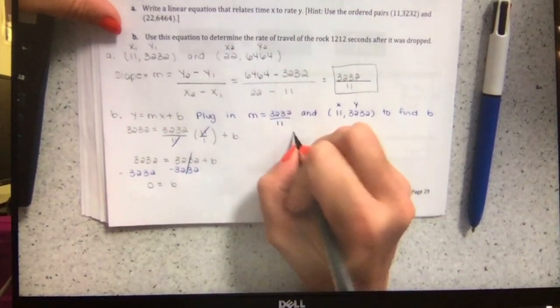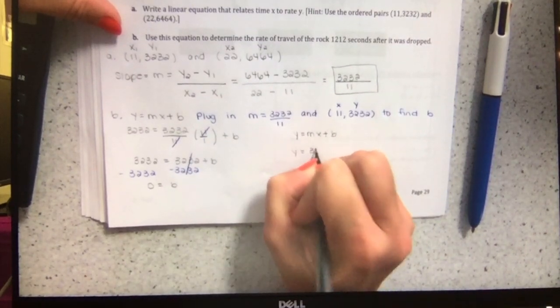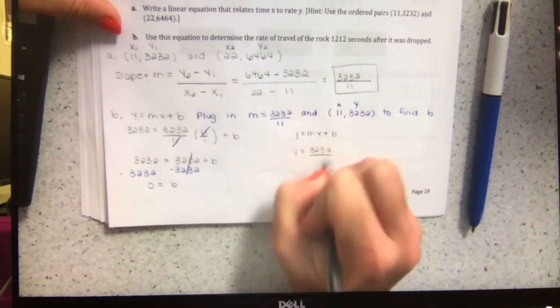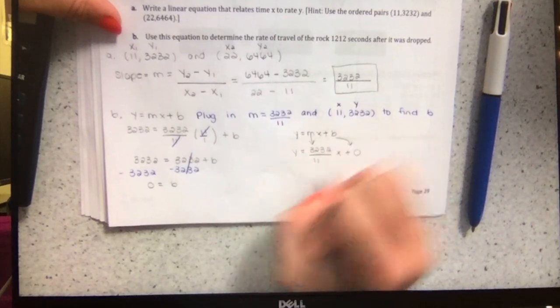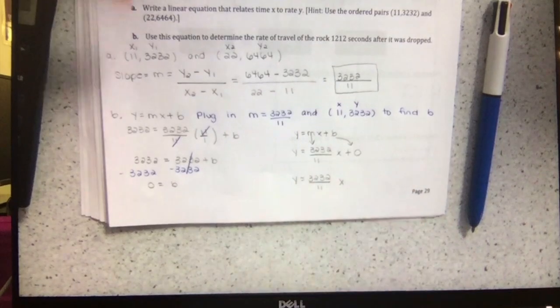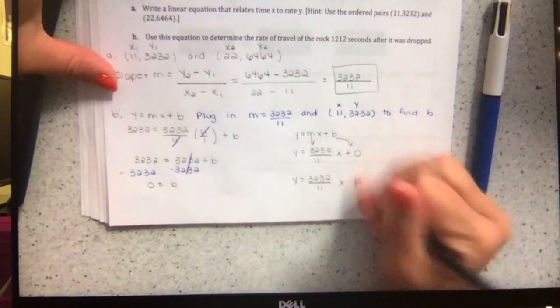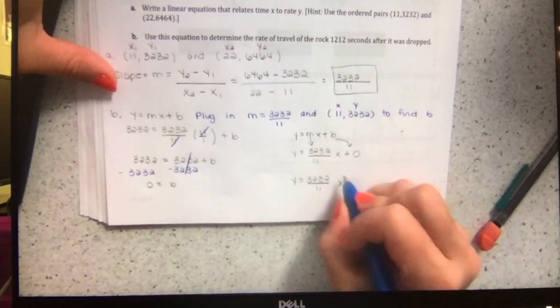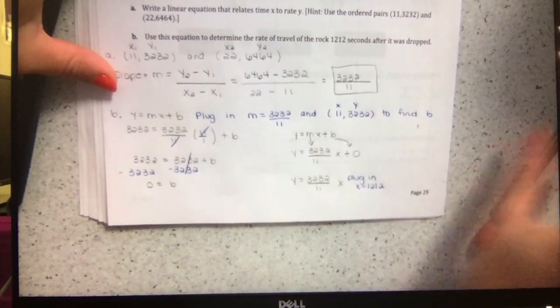So our equation, y equals mx plus b, is y equals 32 over 11x plus b is 0. So just y equals 32 over 11x. x is the number of seconds, so we're going to plug in 12 for x to get our final answer.